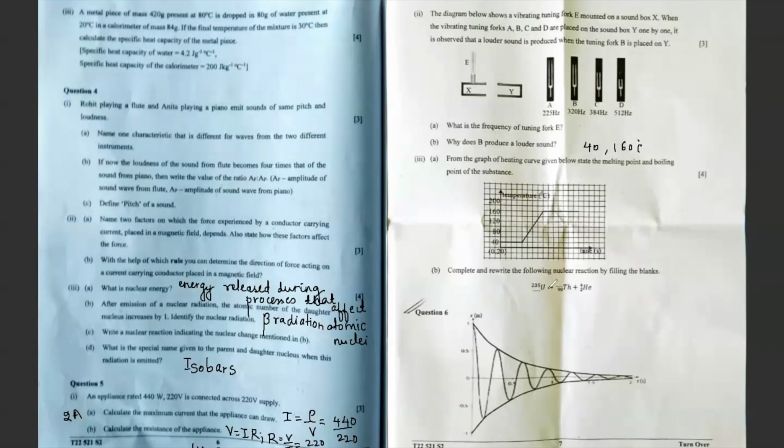Complete and rewrite the following nuclear reaction. Now it's a reaction that shows an alpha decay. So we are expecting the mass number to reduce by 4. So from 235, it will become 231. So mass number for thorium is 231. Now atomic number of uranium is 92. So thorium must have been 2 less, and therefore it is 90 there. So uranium 235, 92, thorium 231 and 90. That is how we fill the two blanks.